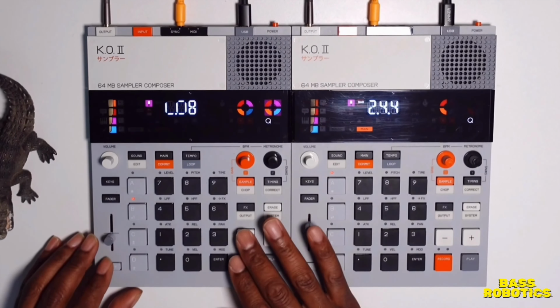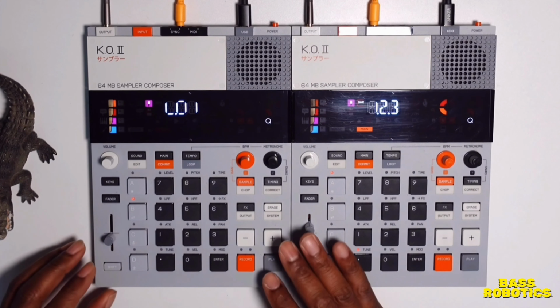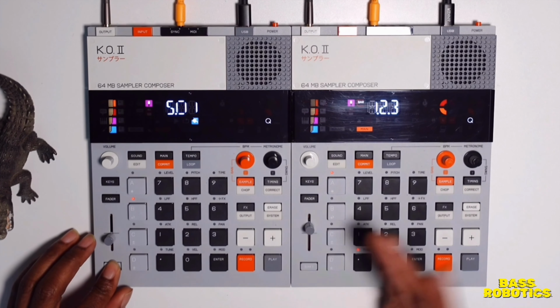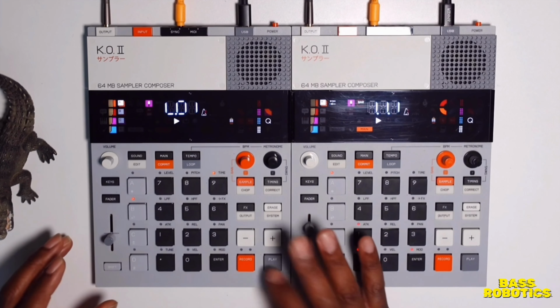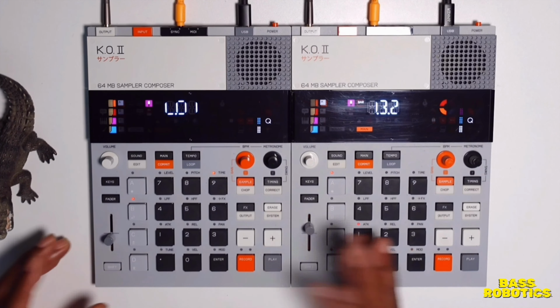Now, of course, there's two ways to do it. If I want to change it, all I have to do is hold shift and play a different scene. If I wanted to change it, let's do scene 2. Let's do scene 1 again. Shift, let's change the scene again. Let's do 7. Right? So if you want to change it, really all you have to do is go into the list and change the scene.